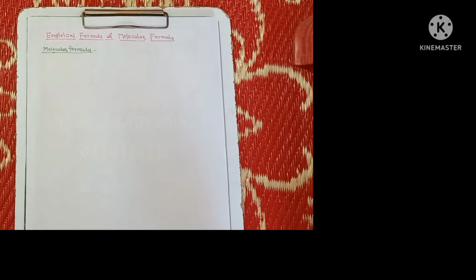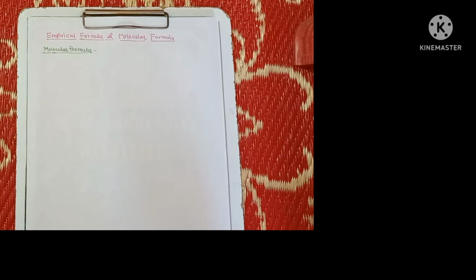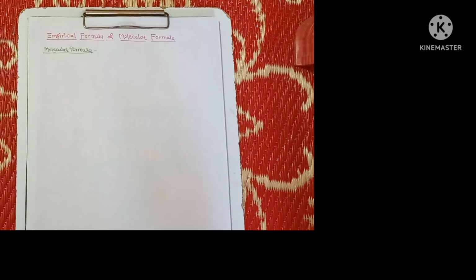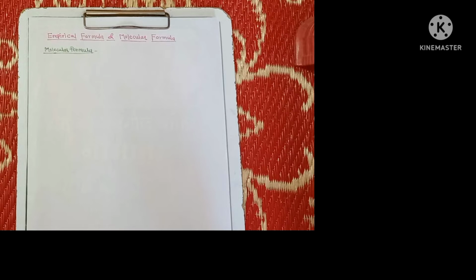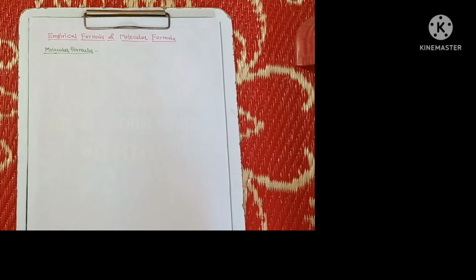Suppose we take one example, methane, CH4. It is the molecular formula of methane. How do we calculate this CH4? With the help of the valency of carbon and hydrogen, we have to calculate the molecular formula of methane.